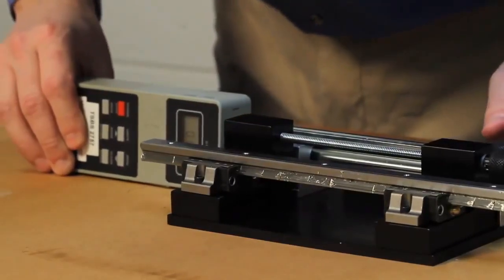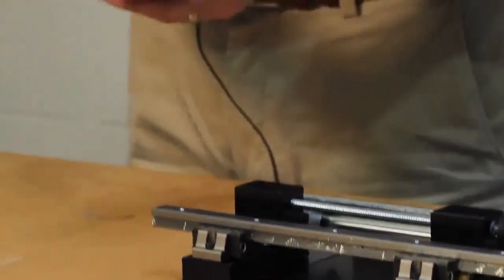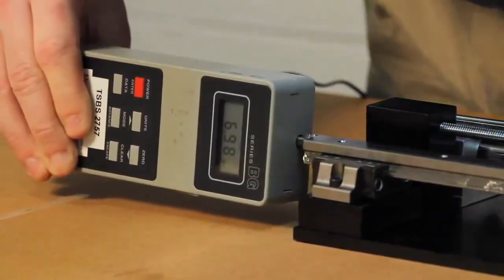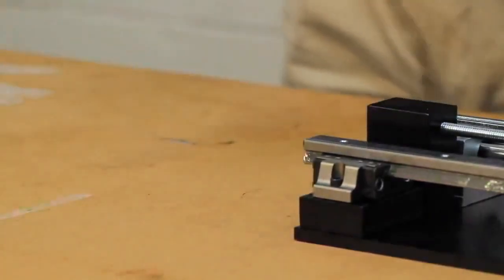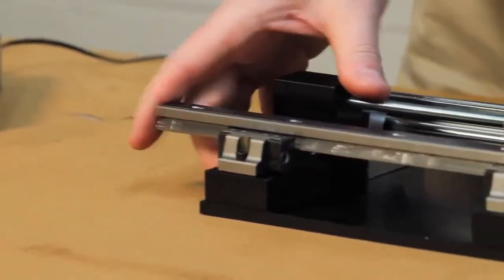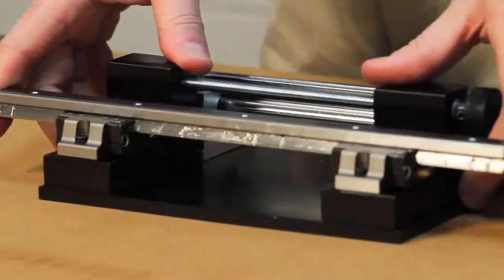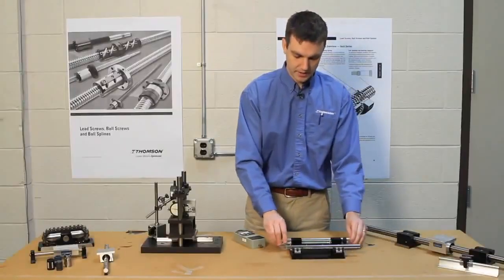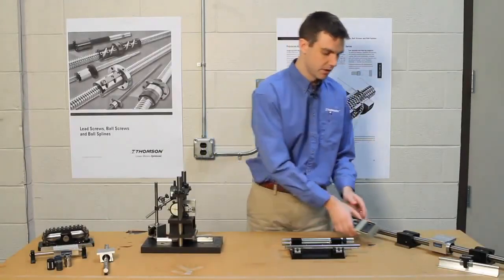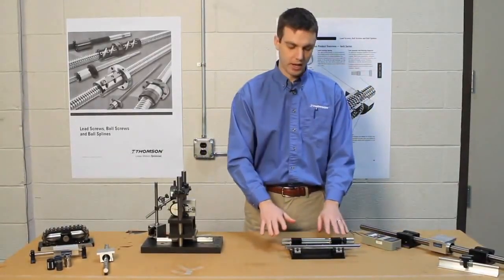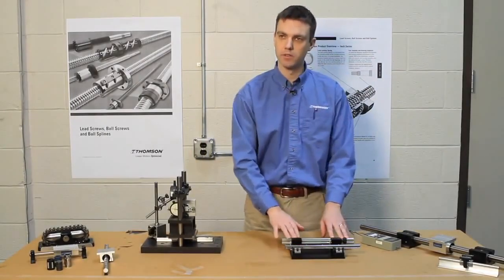Now we're up to 0.84, so an increase of 0.7. Even hard to get it going. There, almost 7 pounds now just to push the profile rail. If there was even more deformation in this base, you couldn't even move this at all. It would completely seize. So what this illustrates is that depending on what your installation requirements are and what your base is like, it's really going to help drive you towards using a square rail versus a round rail.